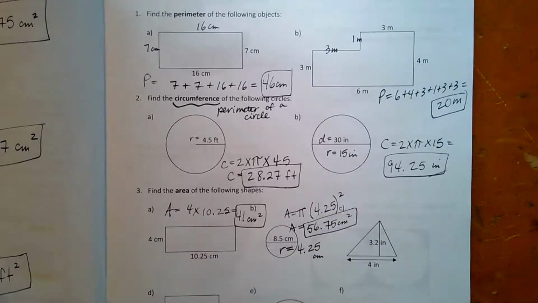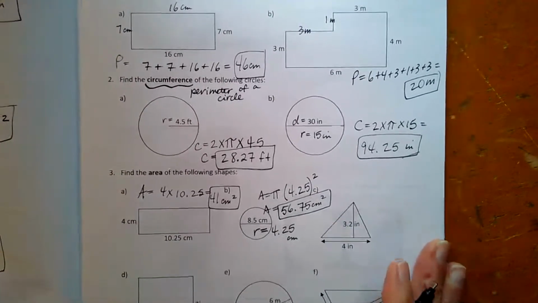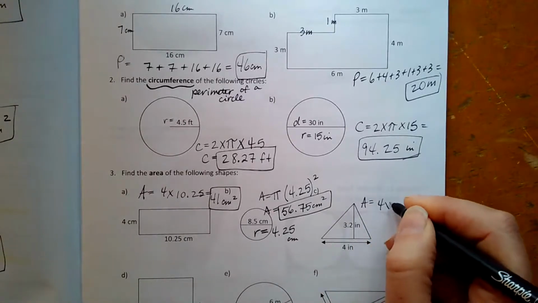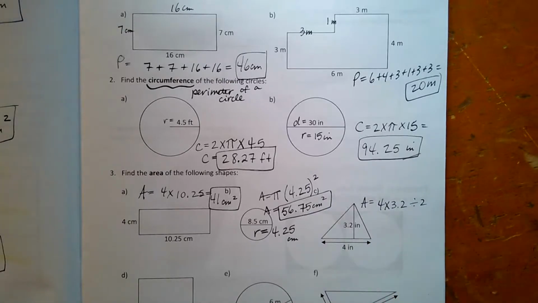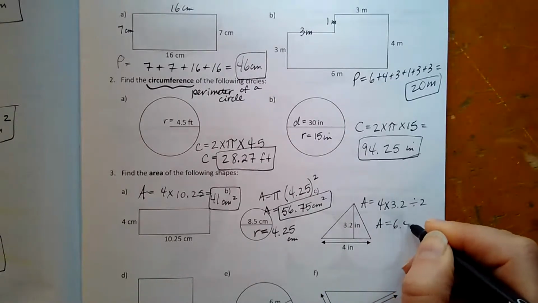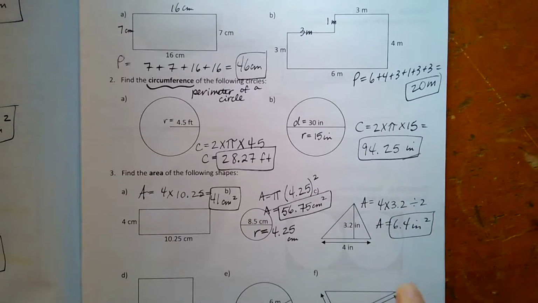Okay? So really just very minimal multiplication is required. So base times height divided by 2. And we get 6.4 inches squared. That's the area of that triangle.